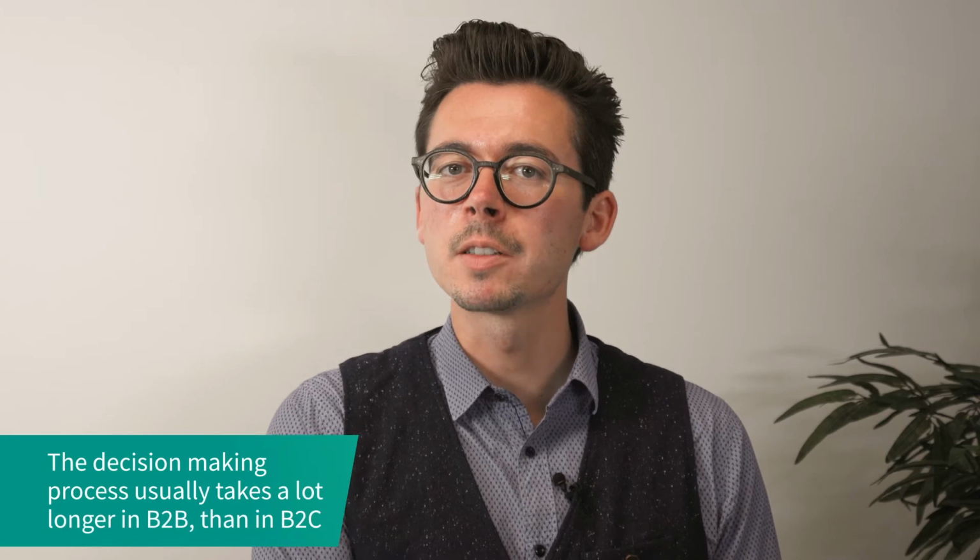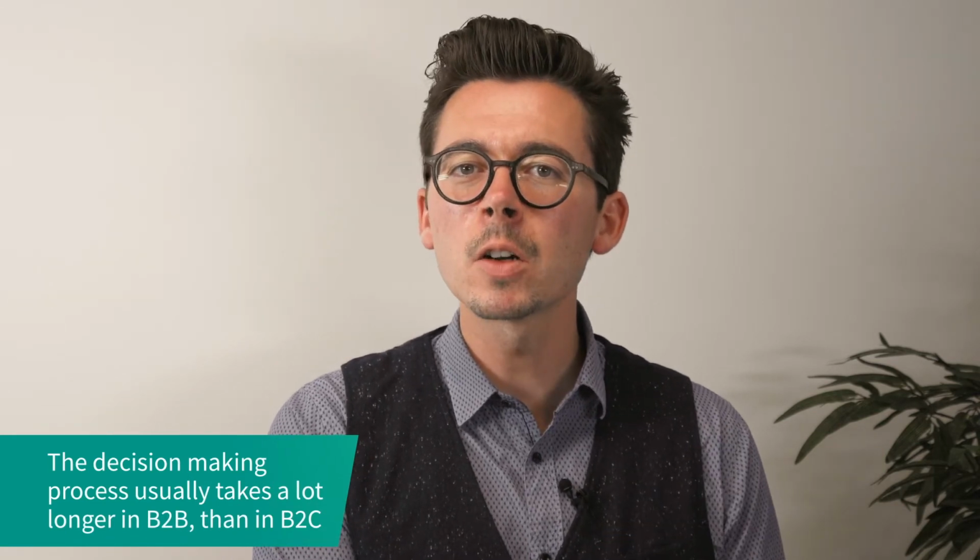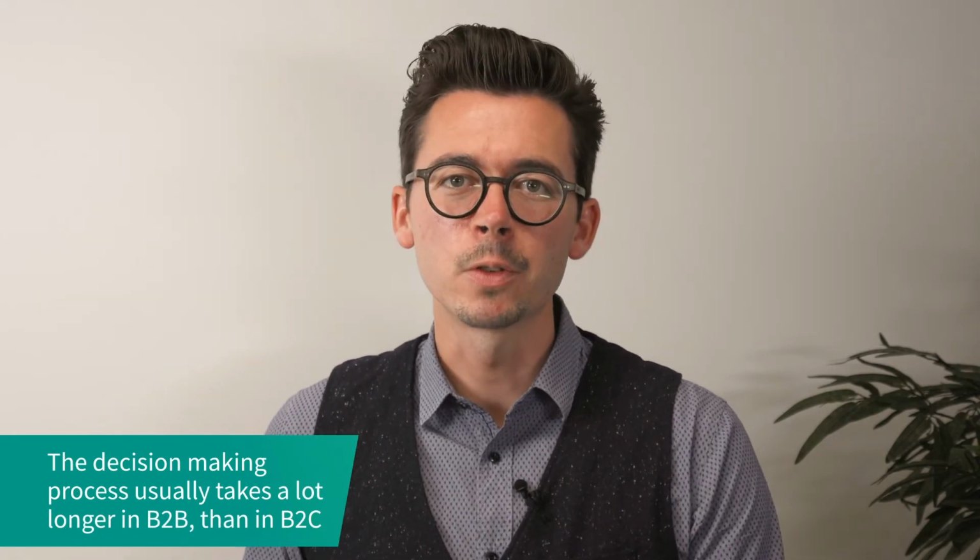So that's why it's really important to have an idea of these 2 KPIs. I was now using e-commerce as an example, but in the case you're doing B2B marketing, it's even more important because usually the decision-making process takes a lot longer in B2B marketing than it takes for e-commerce. So in that case, you even want to consider those lag and lead KPIs even more.